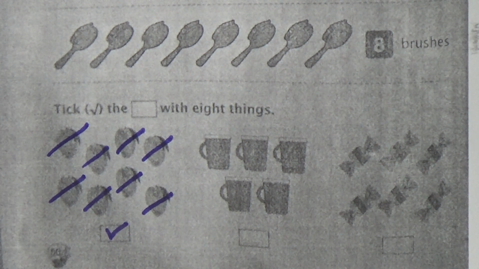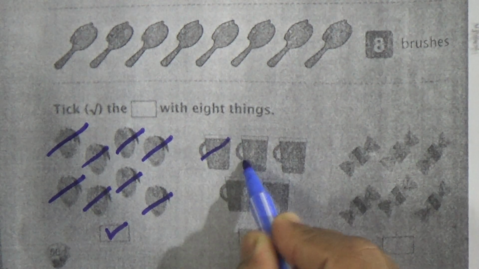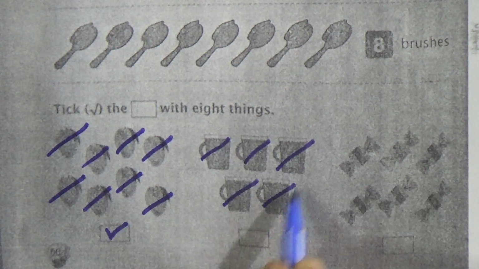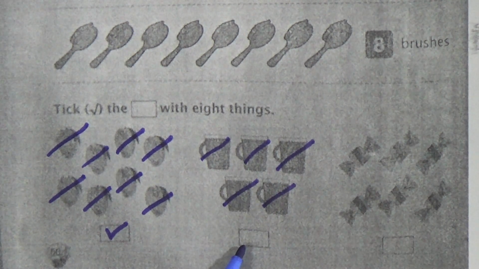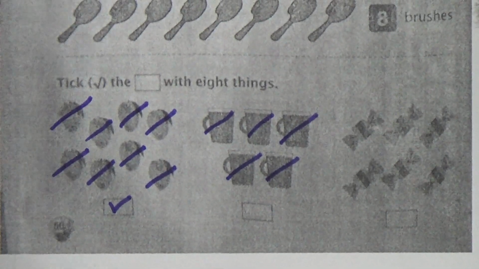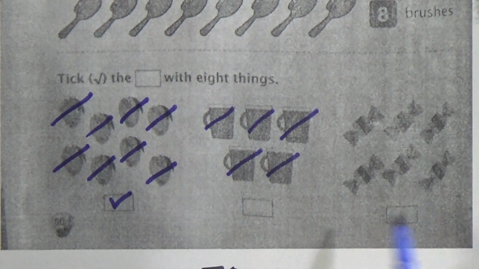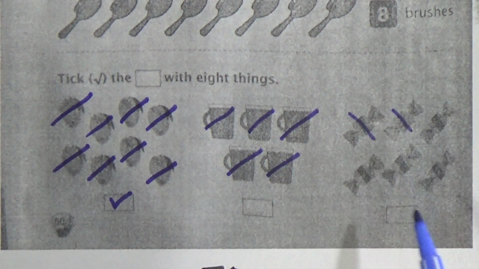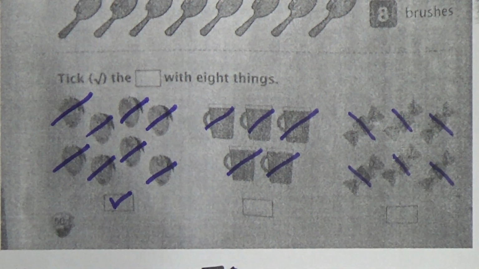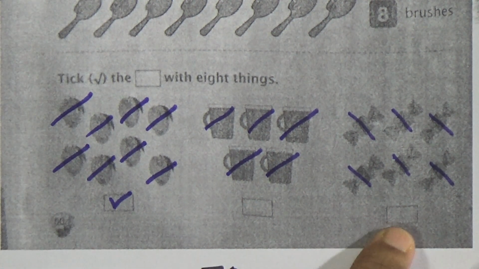Now count the picture of cups. How many cups are there? It's 1, 2, 3, 4, 5. It's 5. So we can't tick here, because we need to count up to 8 and then we can tick the 8 number. But it has only 5 cups. Now how many candies are there? Count it again. It's 1, 2, 3, 4, 5, 6. That means there are 6 candies, my dear students. There are only 6 candies, so we can't tick this blank also.